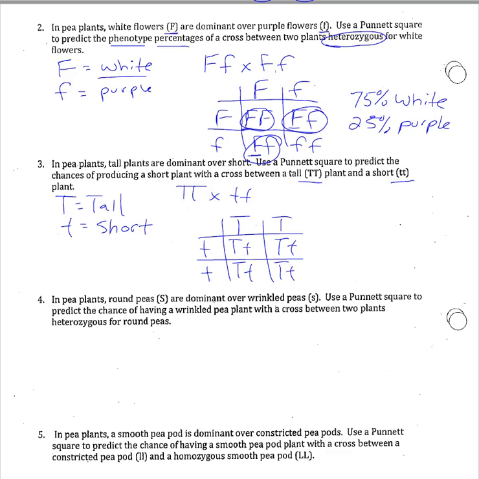And we're again asking here, what are the chances of producing a short plant? So a short plant would need to have 2 recessive alleles, and based upon this particular cross, even though one of the parents was a shorty, you cannot have a short offspring plant. So there's a 0% chance of producing a short plant.